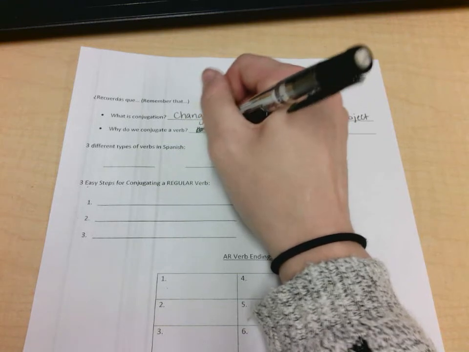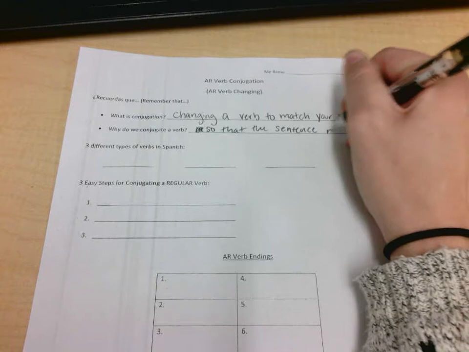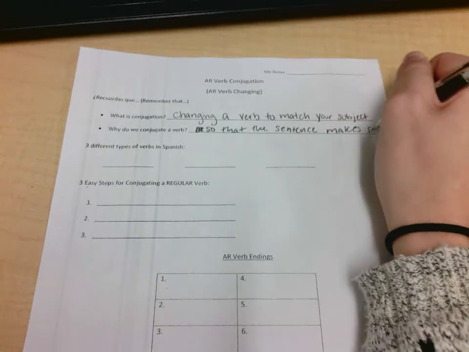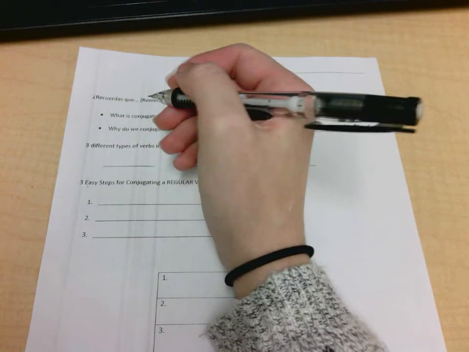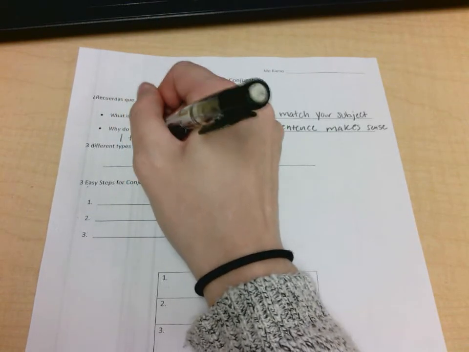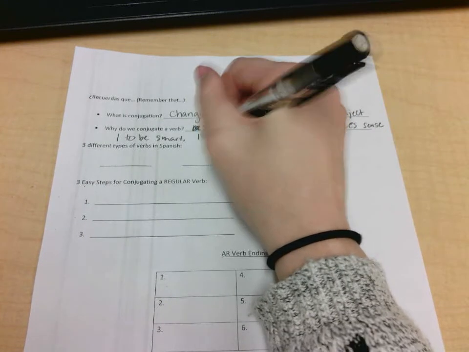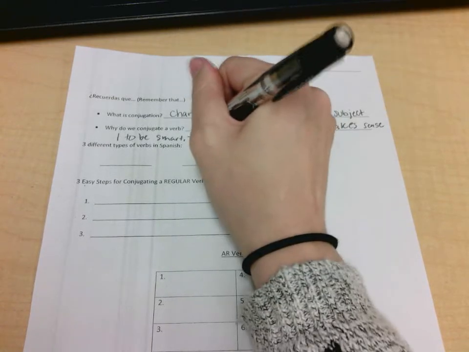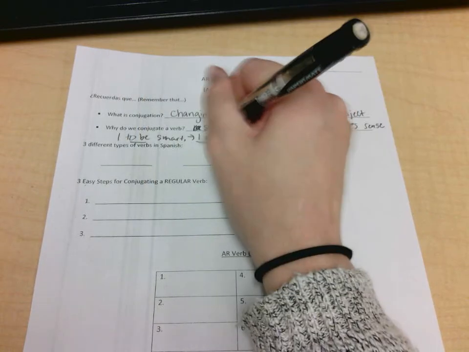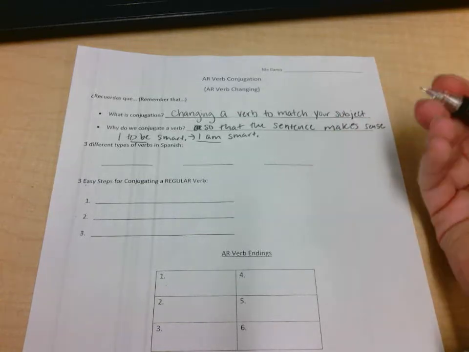All right, so that the sentence makes sense. Like we learned with ser before, ser equals to be. Ser means to be. So I can't say I to be smart in English. That doesn't make sense. So I have to say I am smart. We are conjugating that verb to be into I am. All right, so that's why we need to conjugate in order for sentences to make sense.